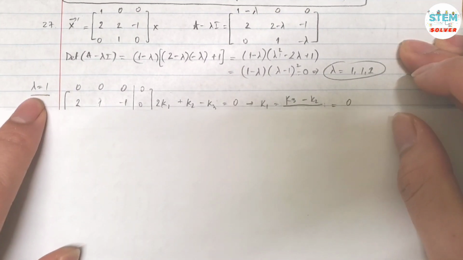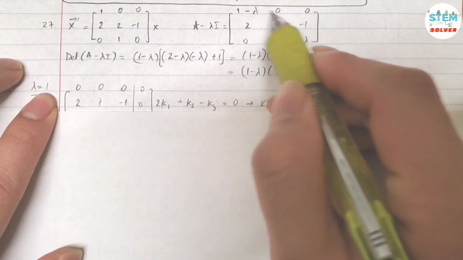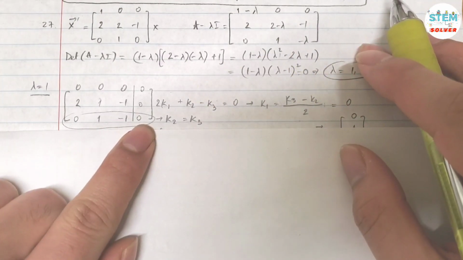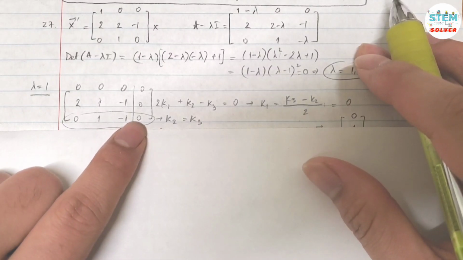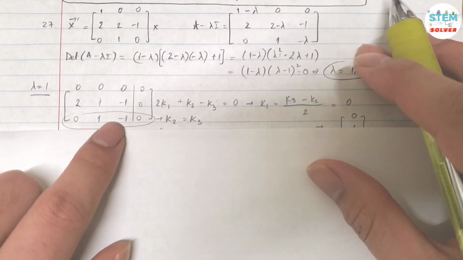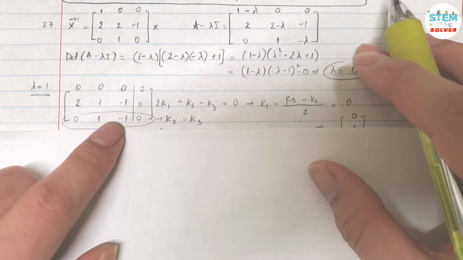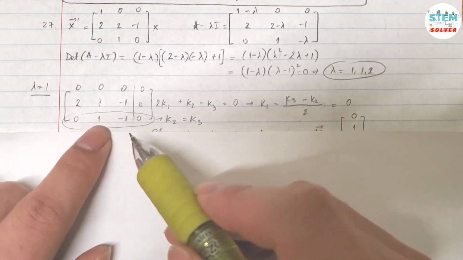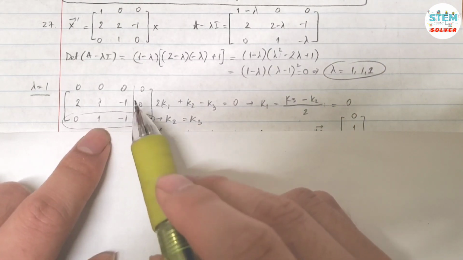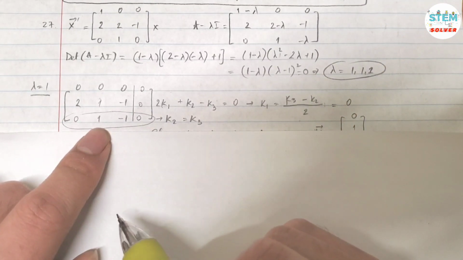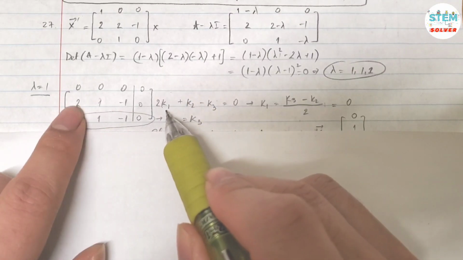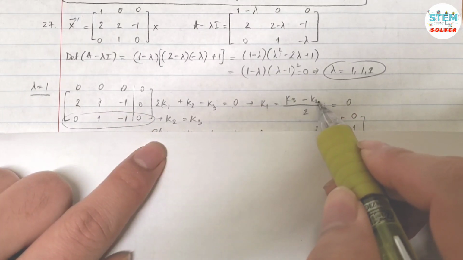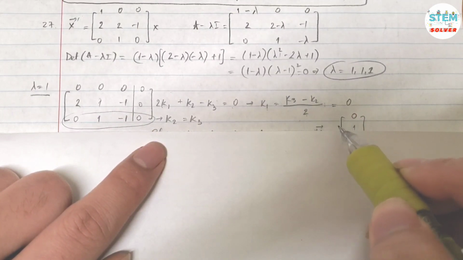Alright, so for lambda equals 1, plug it into this matrix. That gives you a new matrix, which is this, augmented with 0. Normally you would reduce this down to a base matrix, but I know that I will get an infinite solution, so I don't have to waste time doing that. I can use this directly. From the third equation, I know that k2 equals k3. From the second equation, I have 2k1 plus k3 minus k2 equals 0. Solve for k1, I got k1 equals k3 minus k2, all divided by 2.